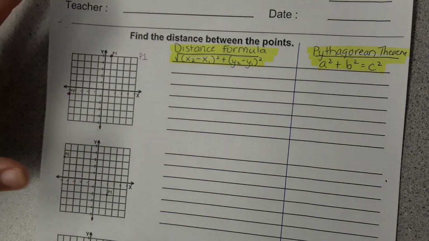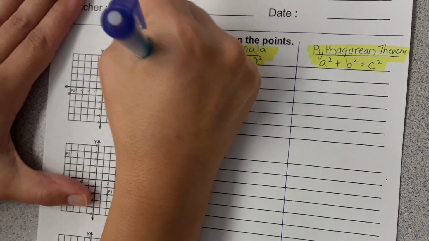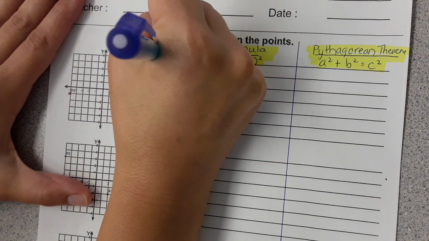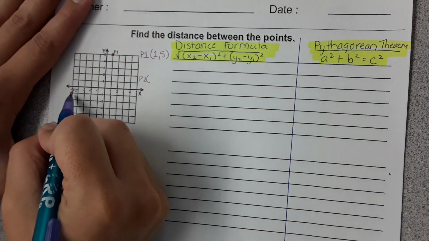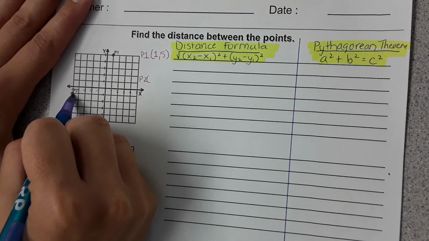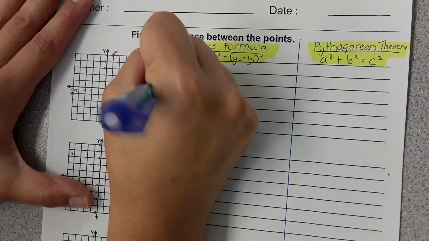Yes, nice job, Tori. Yes, point 1 is at (1, 5), and point 2 is at (-5, -1).